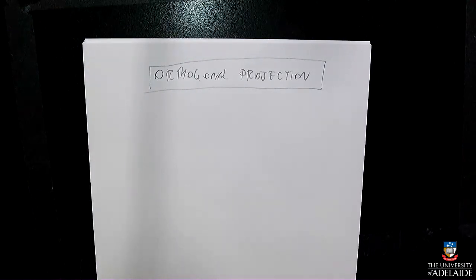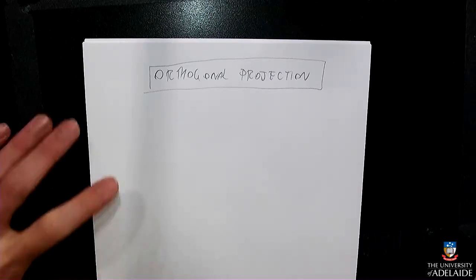An orthogonal projection is a kind of function. It takes vectors often in 3D and produces new vectors as the answer. And the way that it does this is it finds the nearest vector on a subspace to the vector that you first thought of.